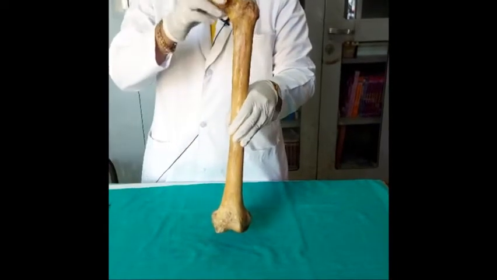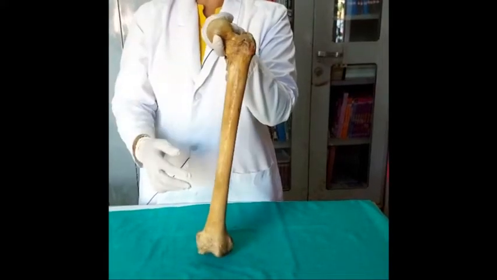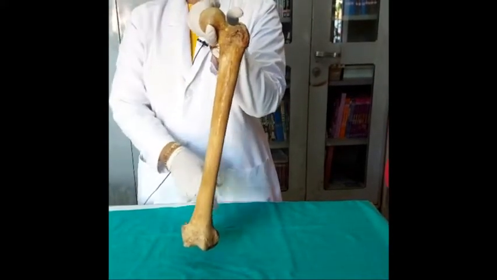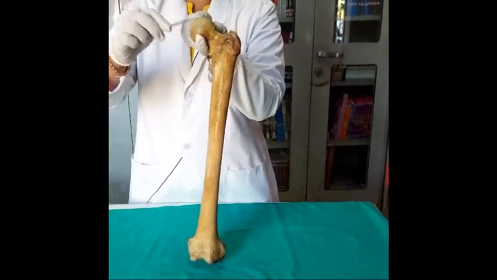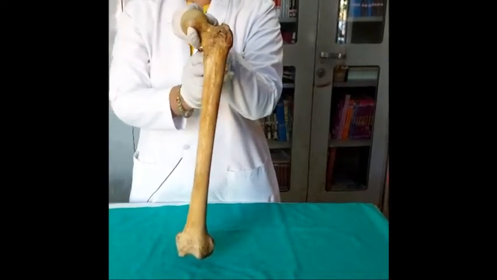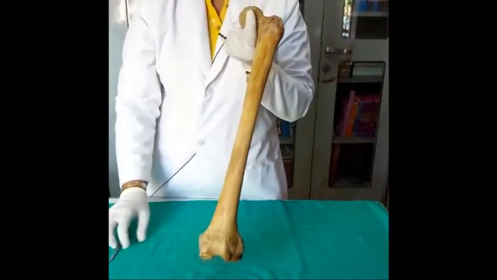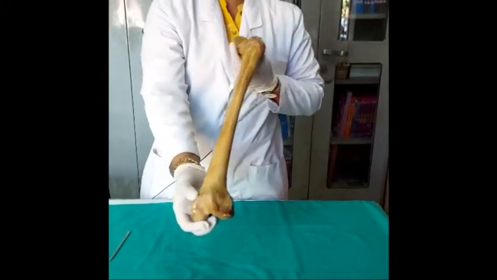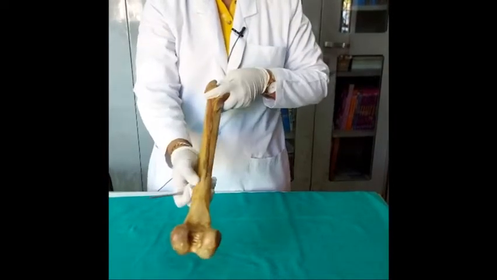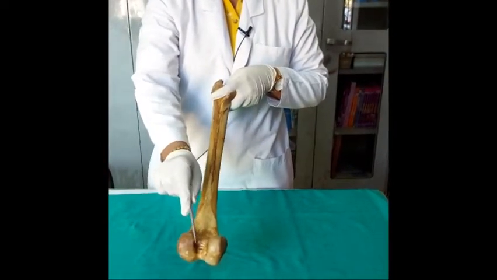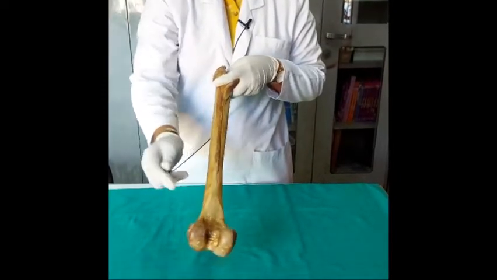If we keep it in anatomical position, just put your finger underneath the neck. If it is inclined medially, that side it belongs to. So this is the head, greater trochanter, lesser trochanter. Linea aspera is directed posteriorly, and at the lower end anteriorly both the condyles are continuous with each other. Posteriorly we can see a deep notch which is called the intercondylar notch.